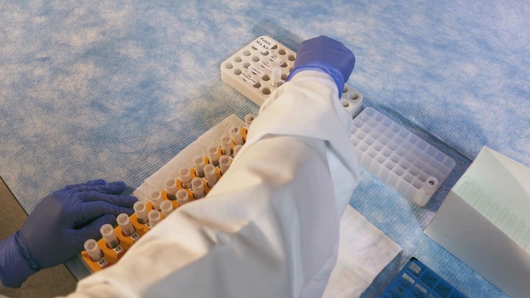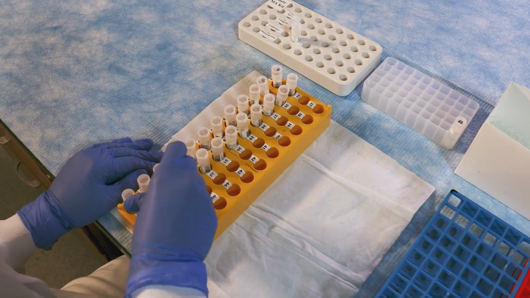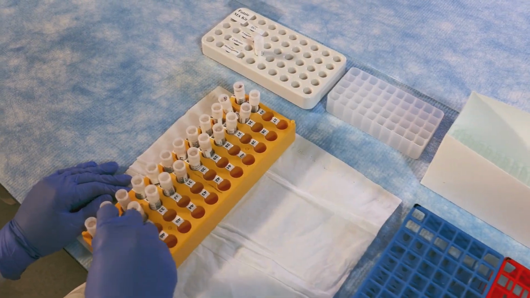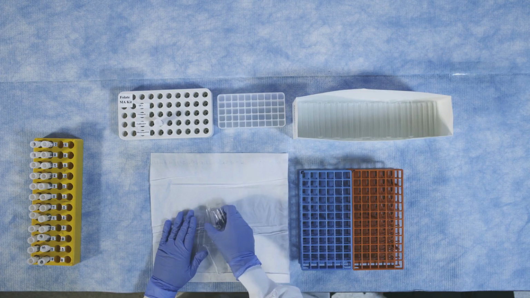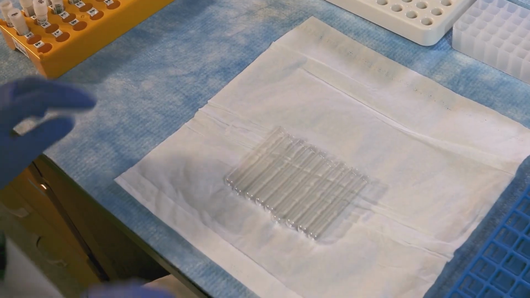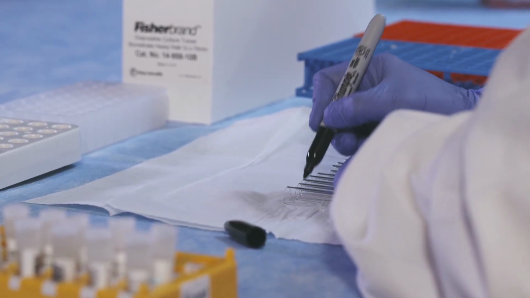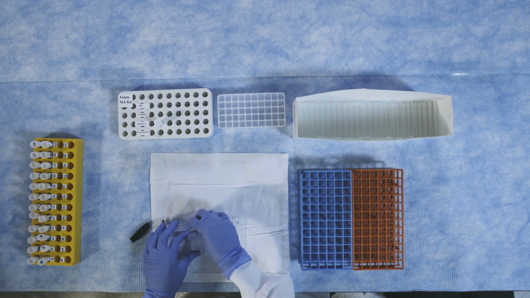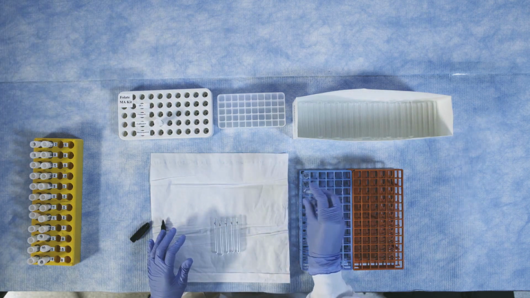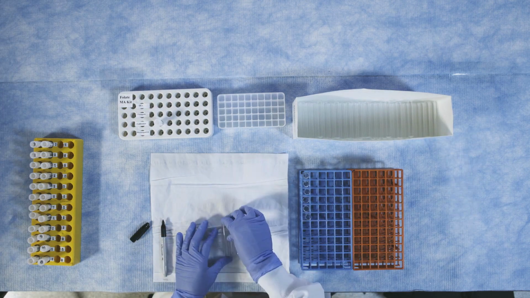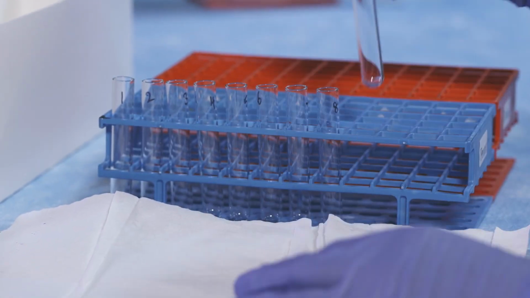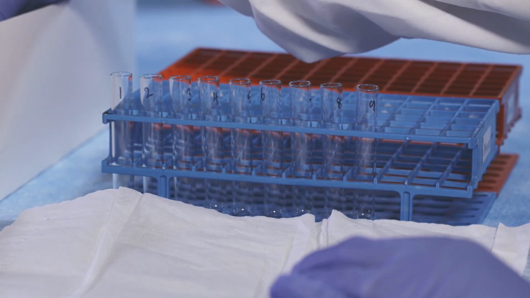Add QC and blank samples in a 12x4 rack. While samples are thawing, label glass tubes and arrange them in a separate 12x6 rack. One 12x6 rack holds 48 samples, which fit into 2 96-well plates.